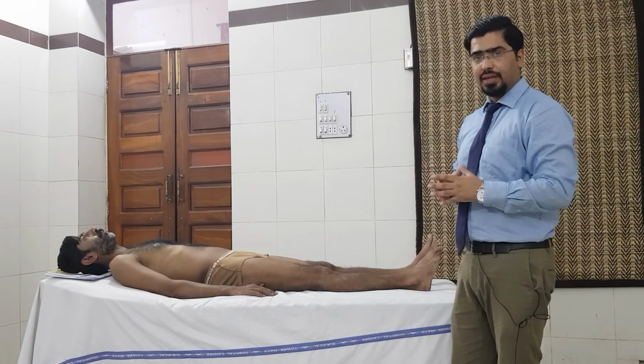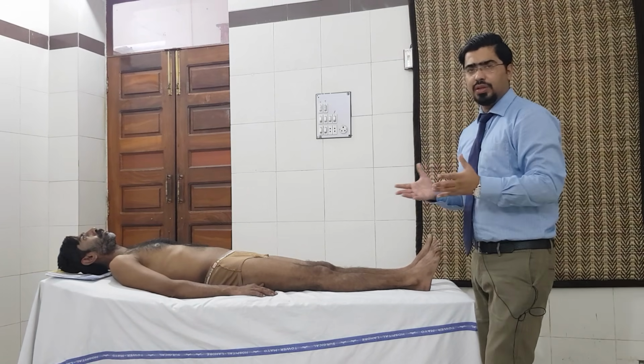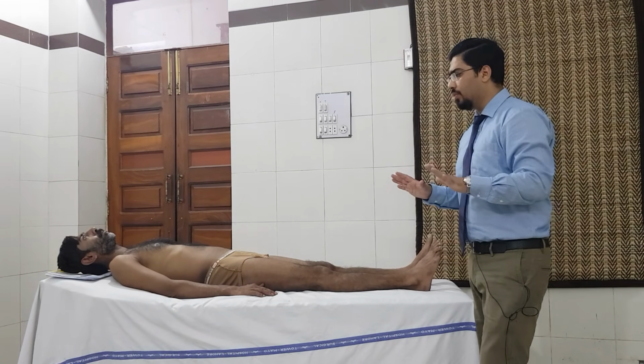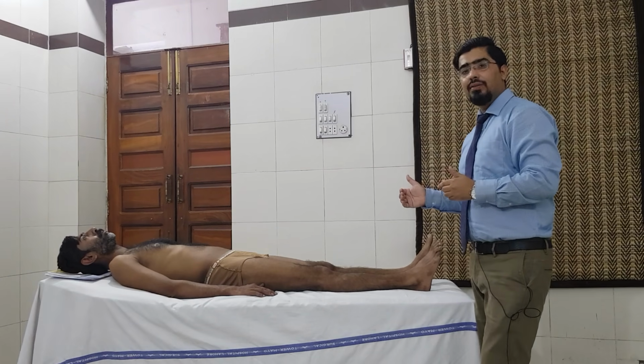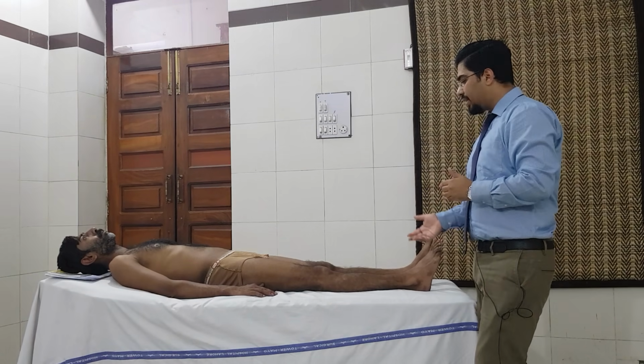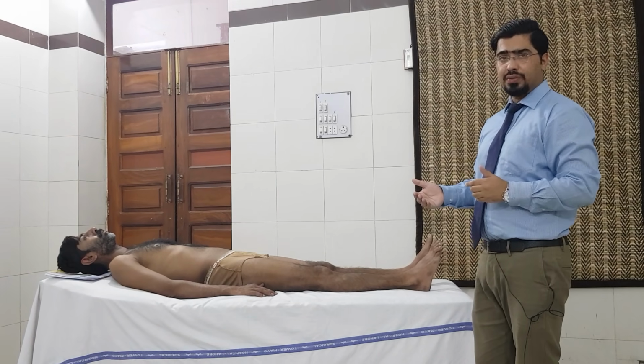Now there are some special tests. Among the special tests, most of the examination has now been performed. This is not a tough examination. You just need to know the levels and how to identify. Now the next test is to perform SLR and the components of the SLR.